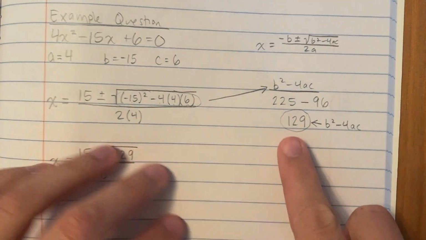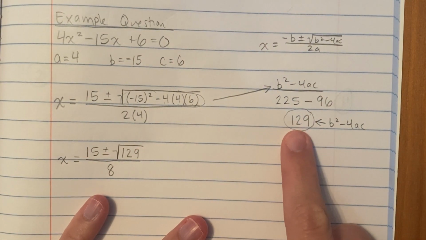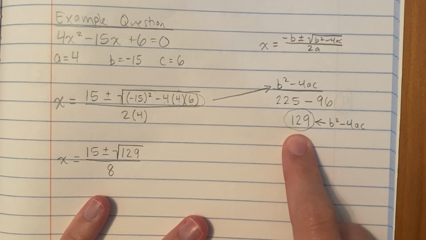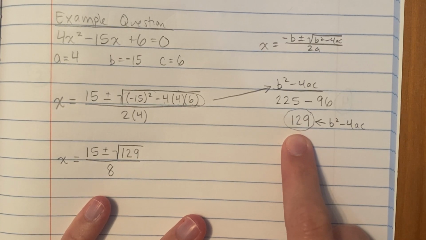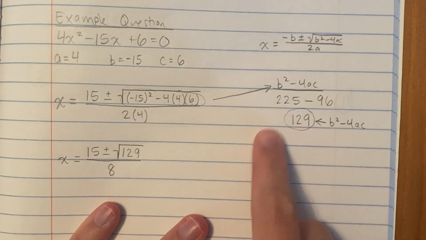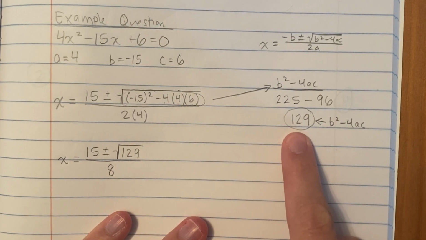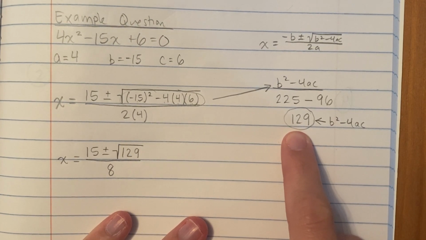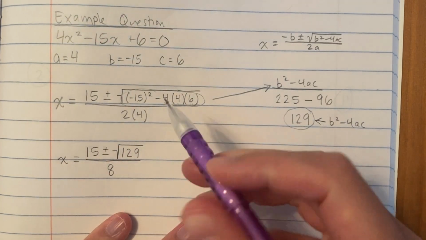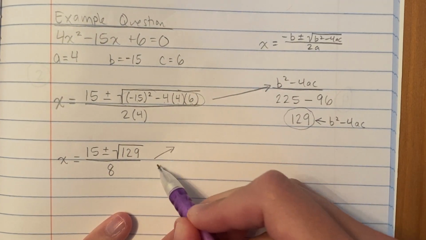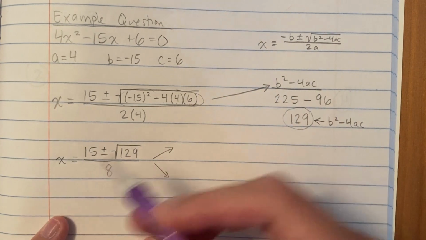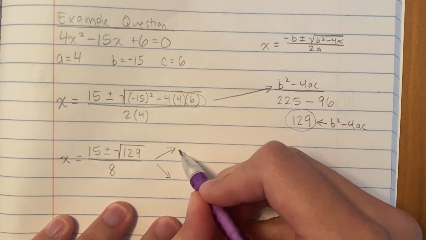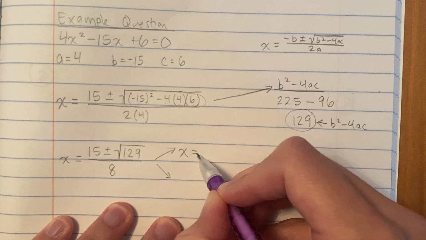Why? Because if I take the square root of 129, and you can go ahead and do this in your calculator, I get a big long decimal. It's called an irrational number. It's a decimal that doesn't end, it doesn't repeat. I don't want to deal with it, so I keep it. Now let's say I had gotten 121 here, and I put that on my calculator, then I would have just gotten the number 11, and I would have put it here, and that's when I would have actually gone ahead and split it and done the math. But in this case, I'm just going to split it into two solutions.